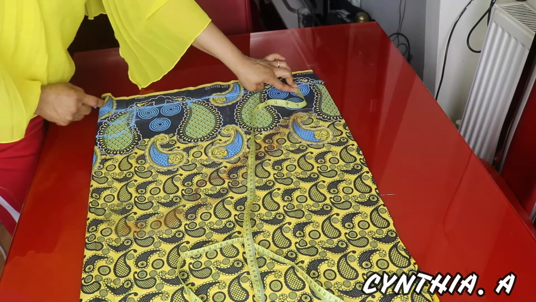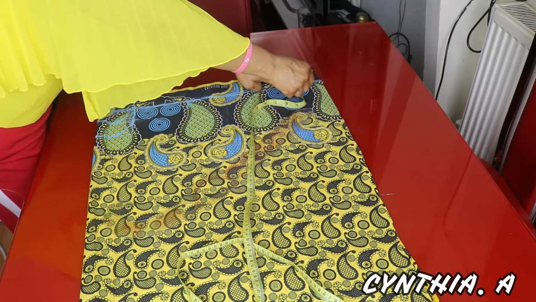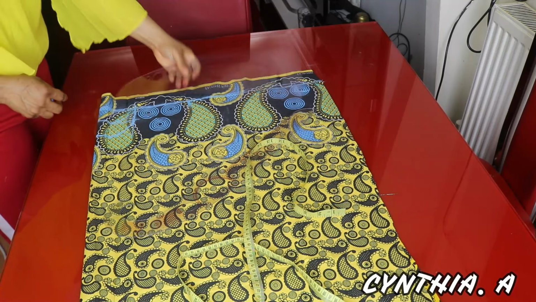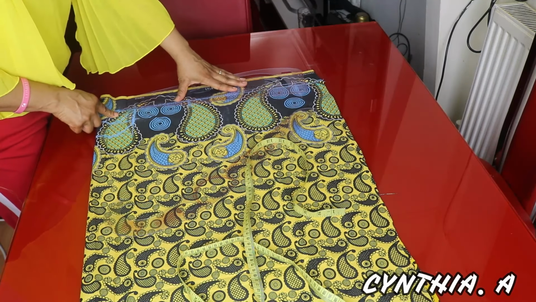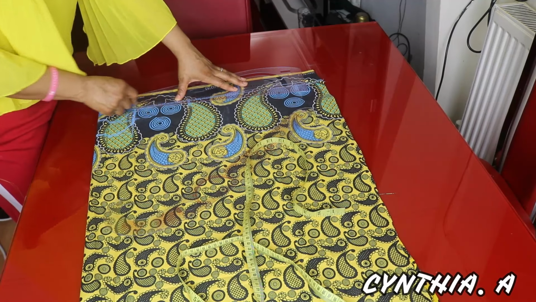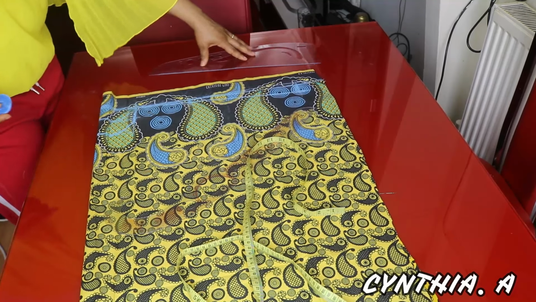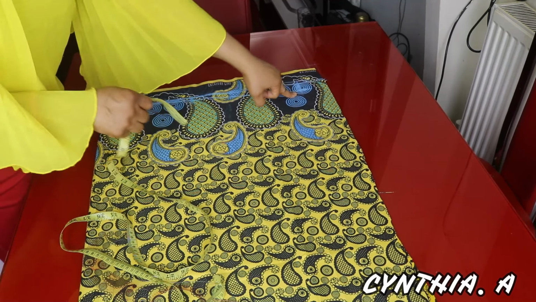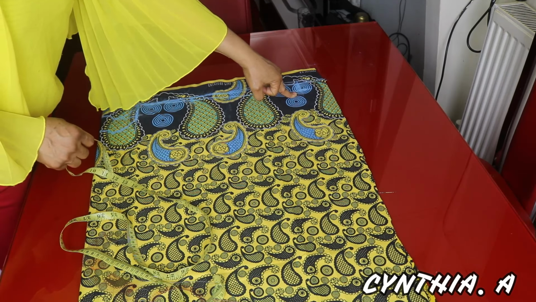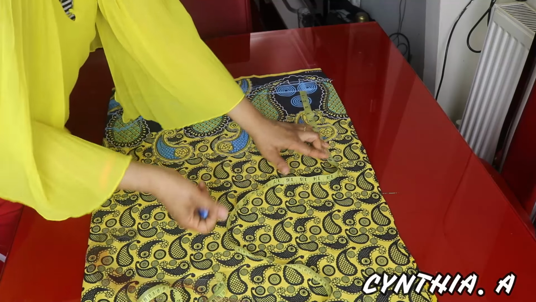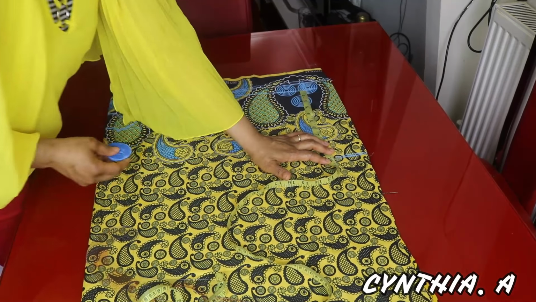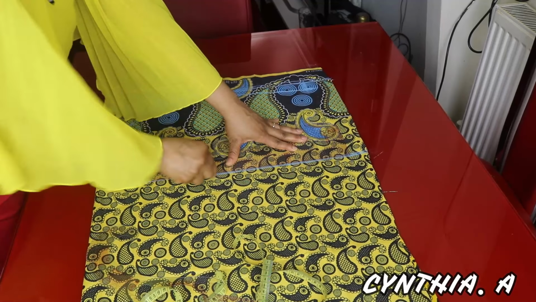I will go to this side and take 1.5 inches for shoulder slope. And I will connect it right from the neckline here. On this side, I will place my round sleeve or arm opening. So I will make mine 10 or 11 inches, depending on how wide you want yours to be. So I'm taking 11 inches. So this is now the chest line.